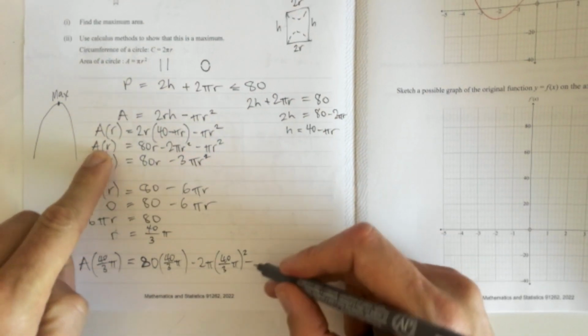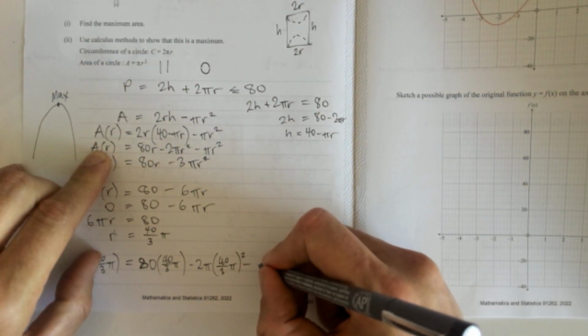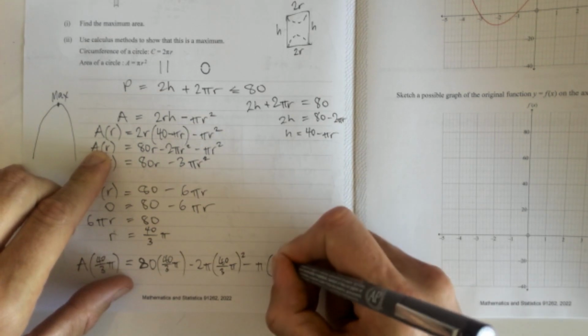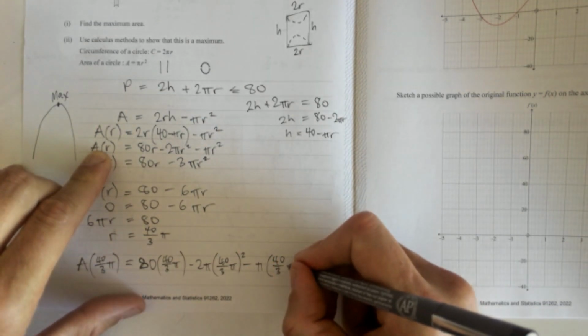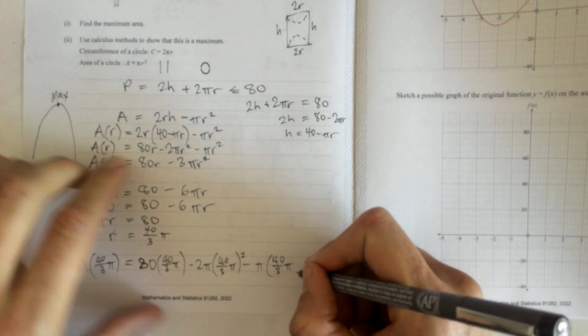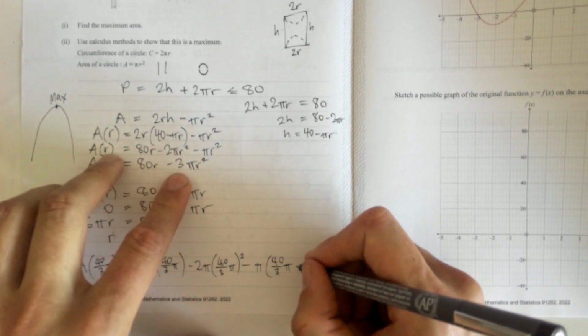Minus pi times 40 over 3 pi, but where am I? Here. Oh man, I could just use that one.